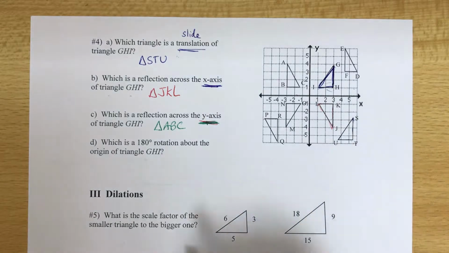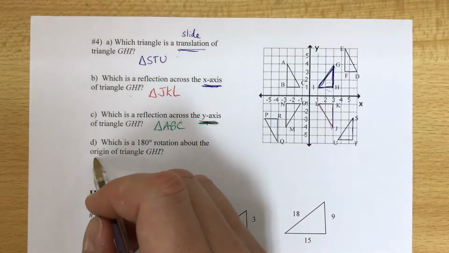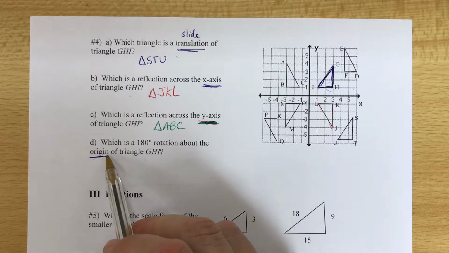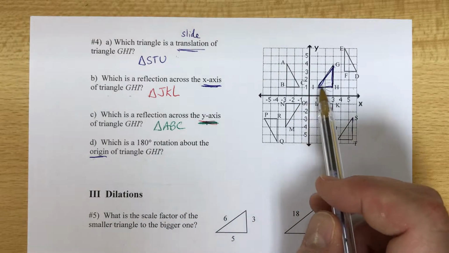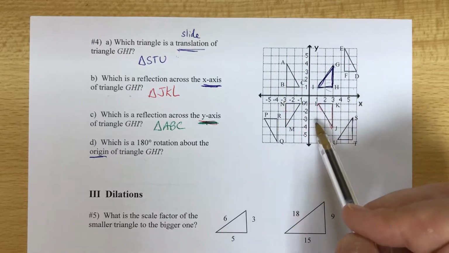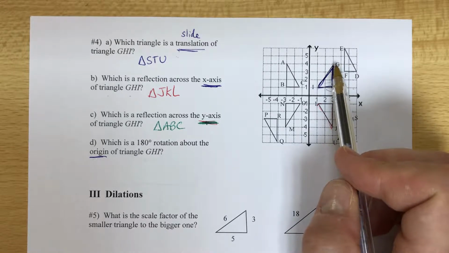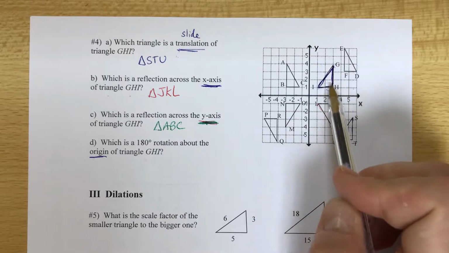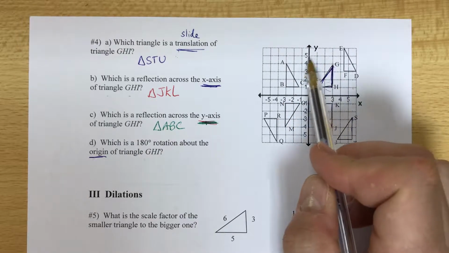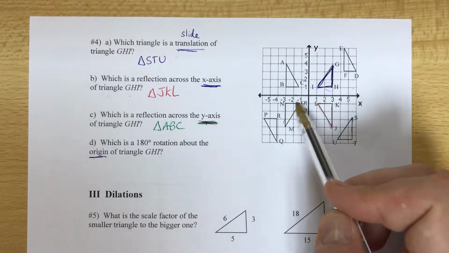And the last one, which is a 180-degree rotation about the origin of triangle GHI. Now the origin is 0, 0. So imagine that you take this and we're going to spin it around this point here. So this whole thing is going to spin. If we spin 180, we would only go halfway. So it doesn't matter if we spin it clockwise or counterclockwise, but if this goes halfway around, then this triangle is going to end up here.